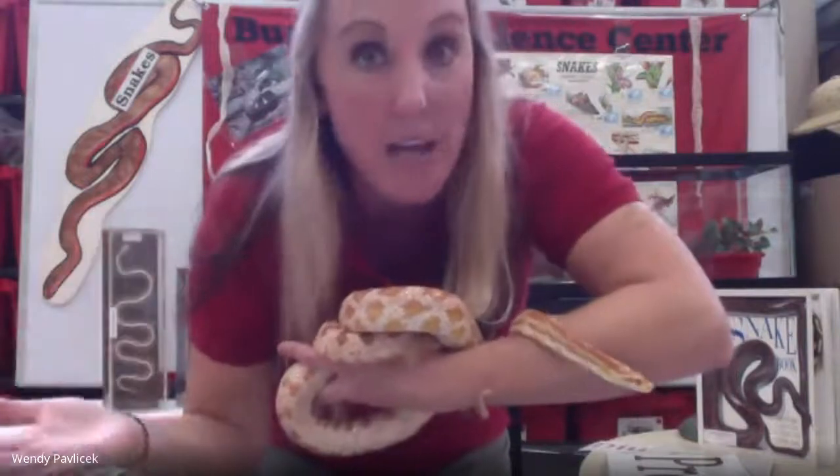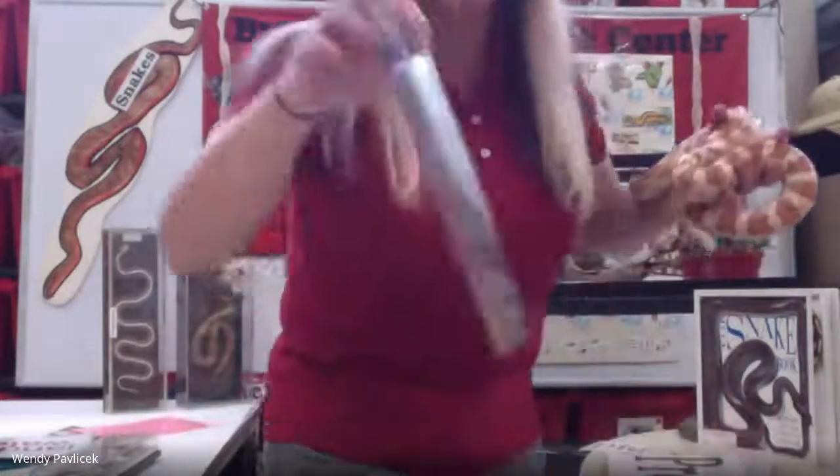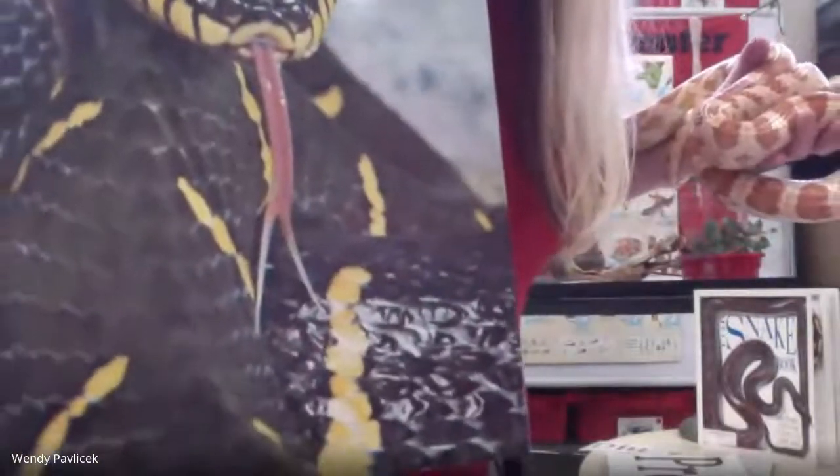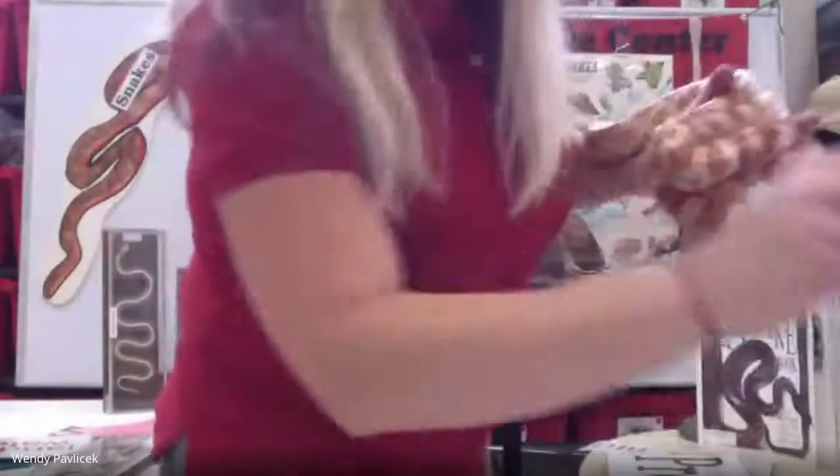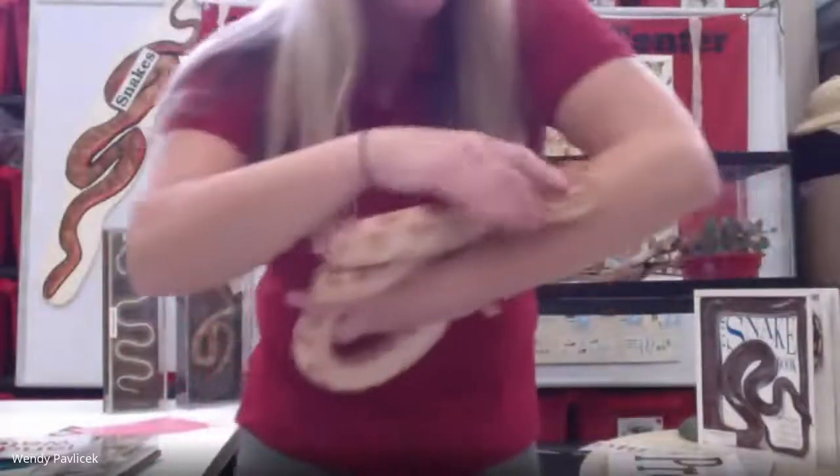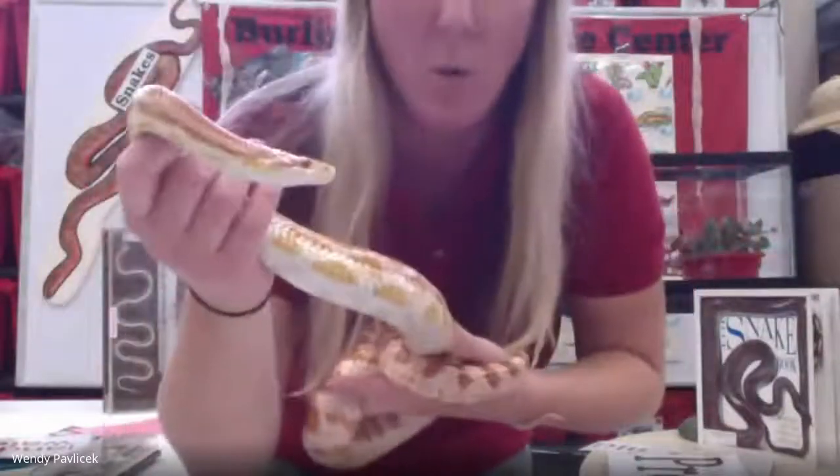So it's kind of like smelling. It's kind of like tasting. It's really sensing. And you'll notice that snakes constantly do that. And here's another picture of that forked tongue on a snake. And it's shiny in the picture because it's sticky. So that's really cool. So they use that tongue to sense their world.